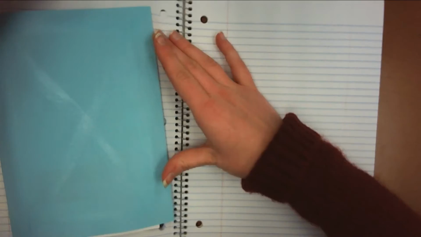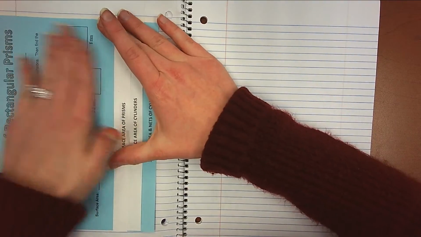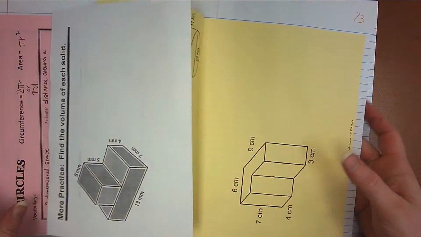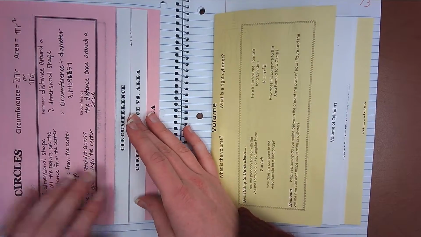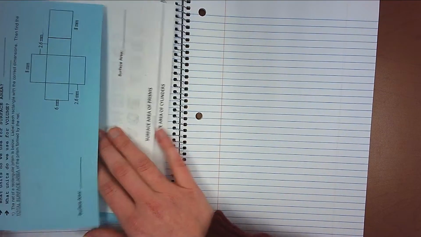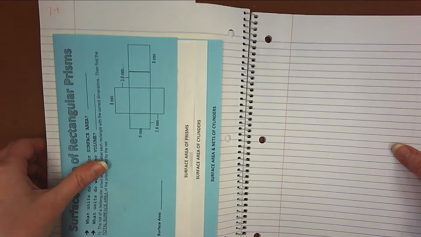So make sure that your notebook is set up for Unit 7 correctly. If you need to go back and rewind or review any of that, you have your table of contents, and then that first page was a reference sheet. You had the tracking sheet. You had your pink foldable for circles with circumference and area, your yellow one for volume, and then you had your blue one for surface area. And then your notebook should be ready to go for Unit 7.